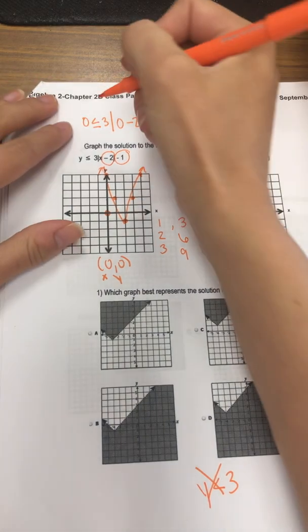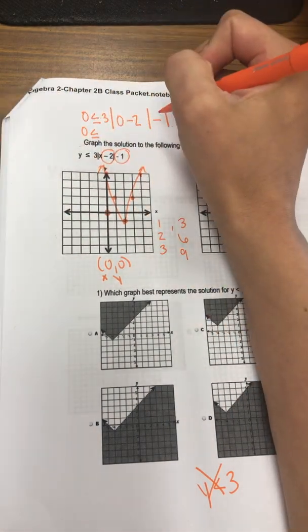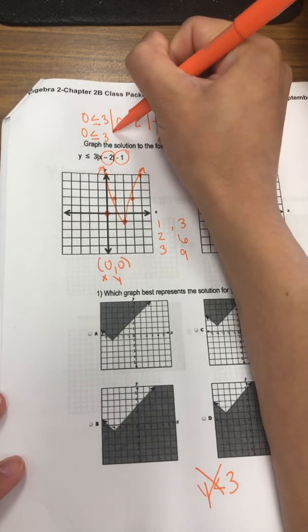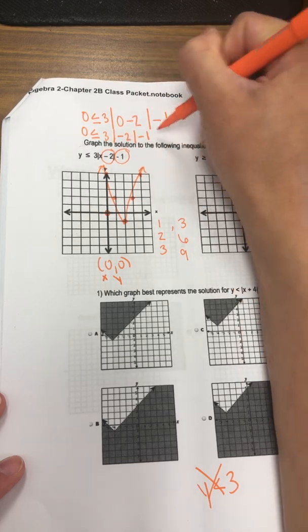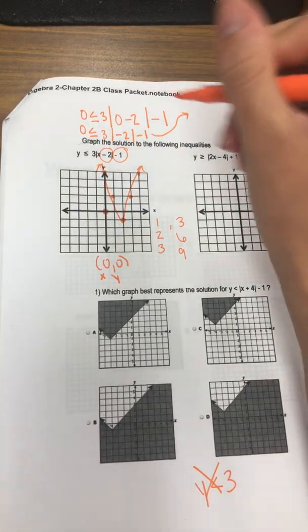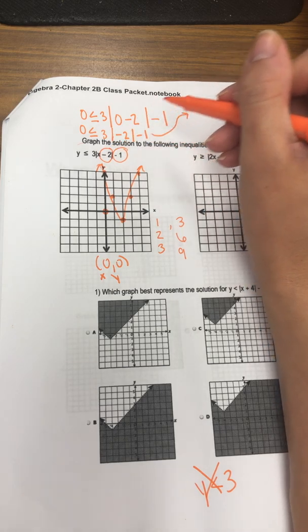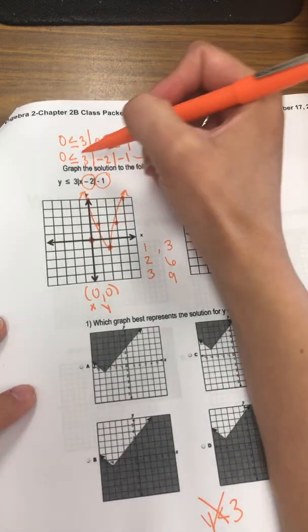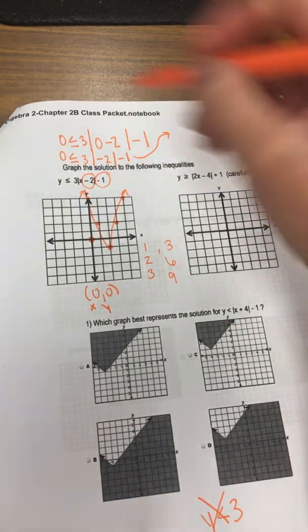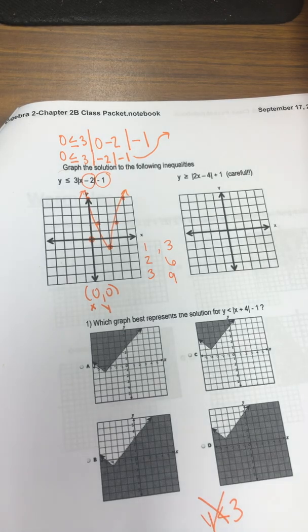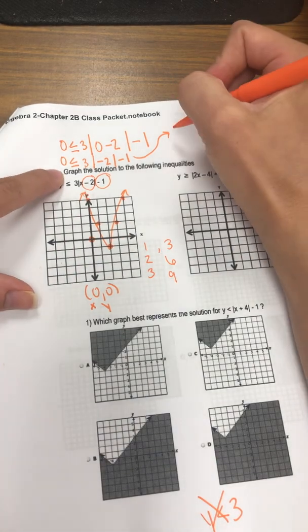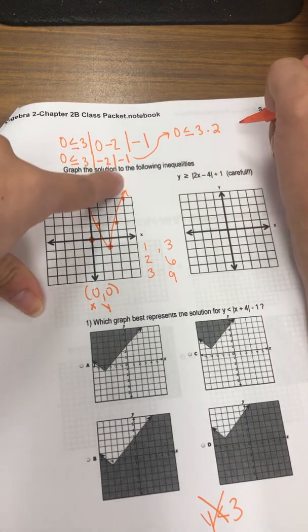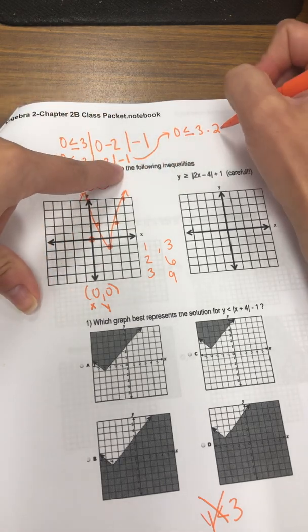Now I'm going to simplify that. I have 0 is less than or equal to. Now, 0 minus 2 is -2. I can still simplify that. The absolute value of -2 is a +2 because absolute value always gives you a positive answer. And then the 3 is attached to that bar because there's no plus or minus in between. So that means multiplication. So what I'm left with is 0 is less than or equal to 3 times 2 because the absolute value of -2 gave me 2, and then I still have the -1.